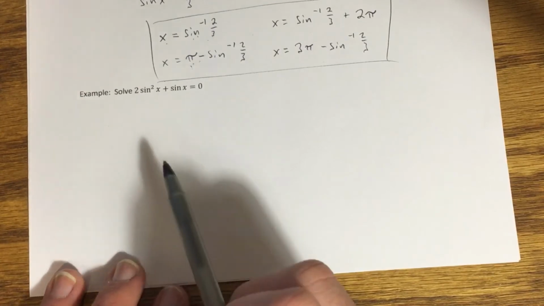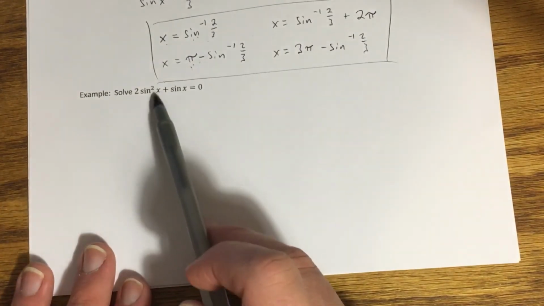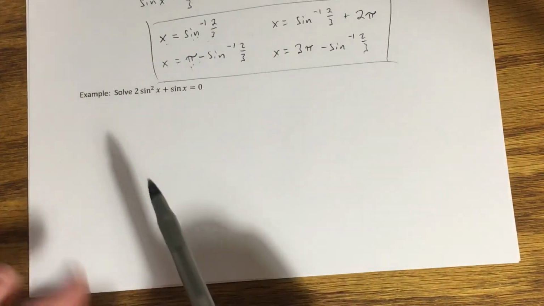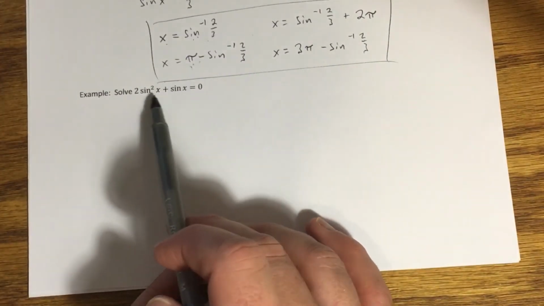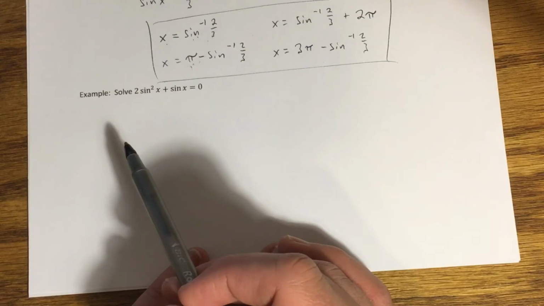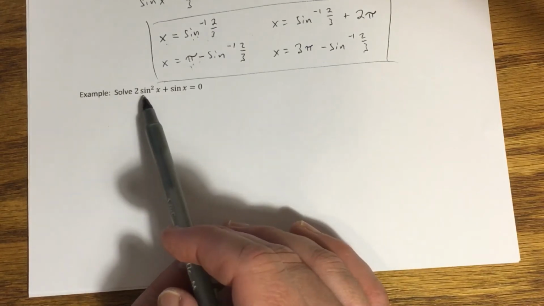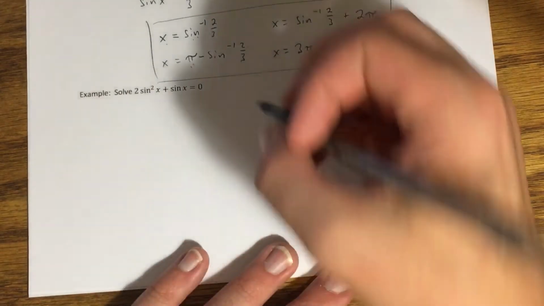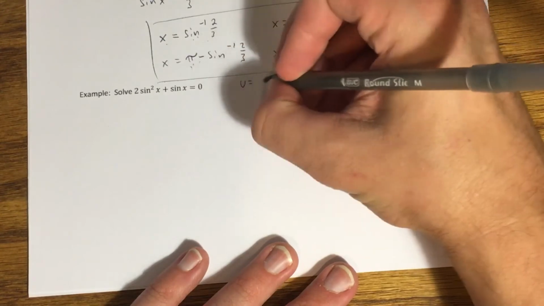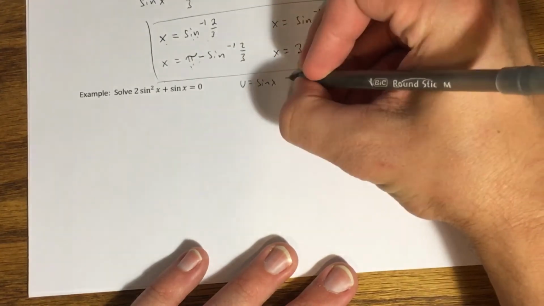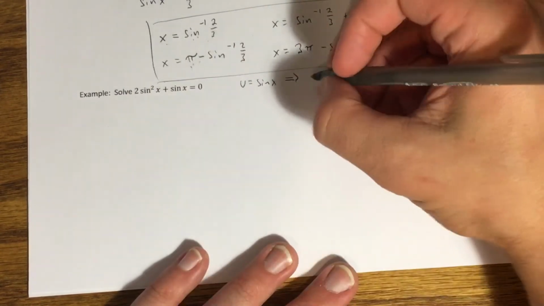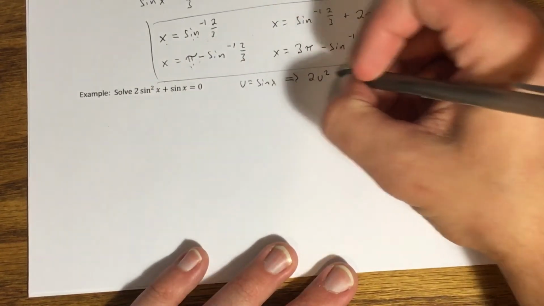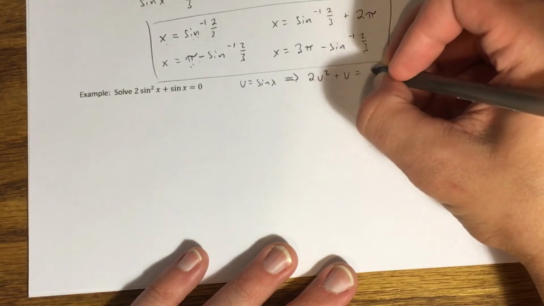I want to solve this equation: 2 sine squared of x plus sine of x equals 0. Okay, so this is starting to resemble kind of a polynomial. If I were to rewrite sine of x as u, if I said u equals sine of x, then I could rewrite this equation in the form 2u squared plus u equals 0.